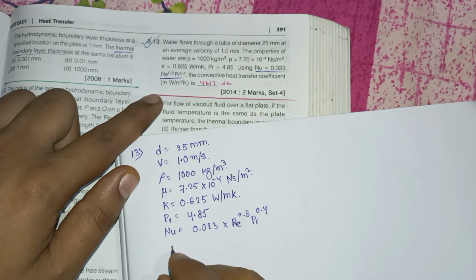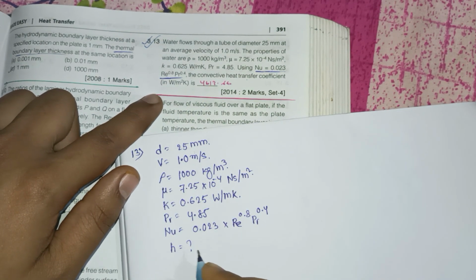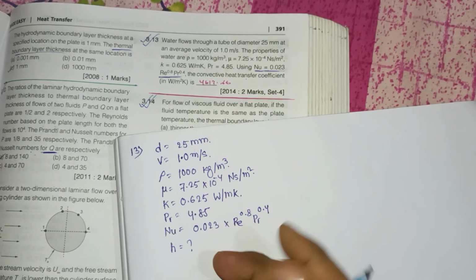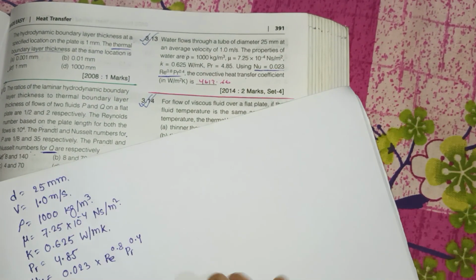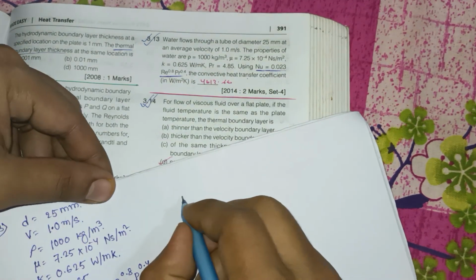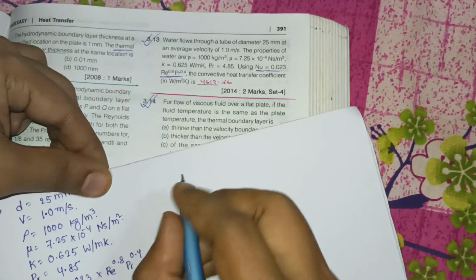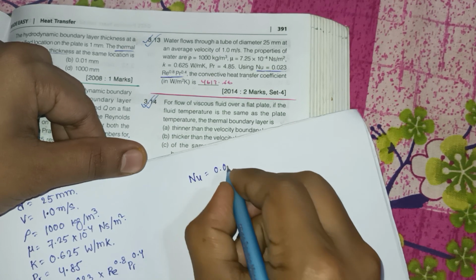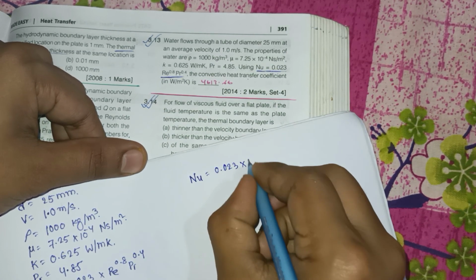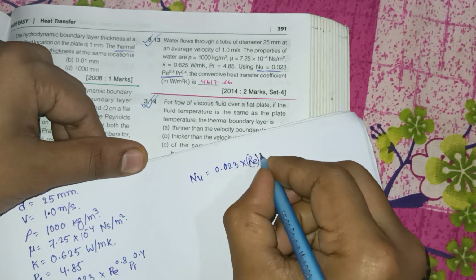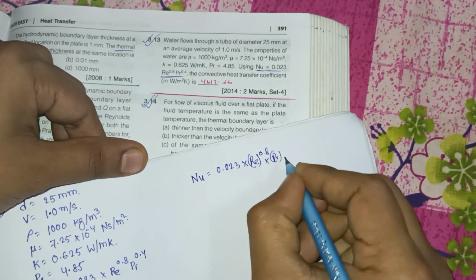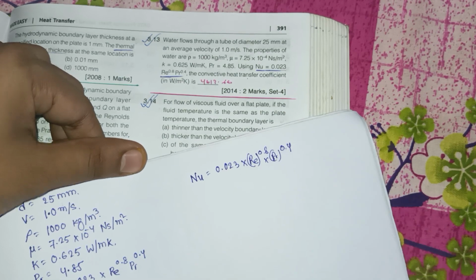So first write down this formula: Nusselt number equals 0.023 into Reynolds number to the power 0.8 and Prandtl number to the power 0.4.